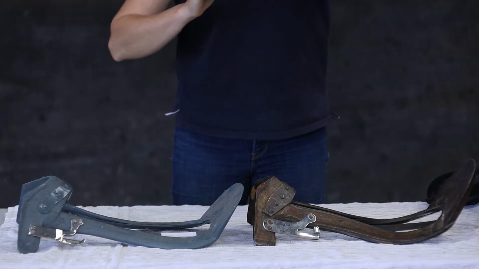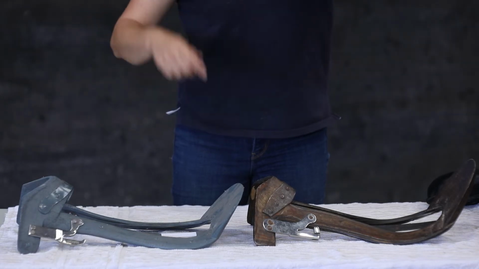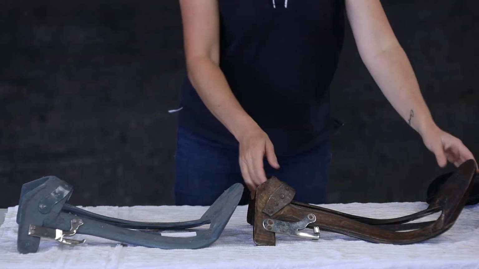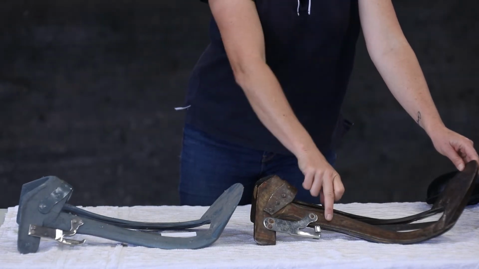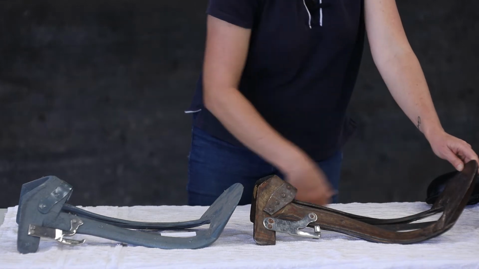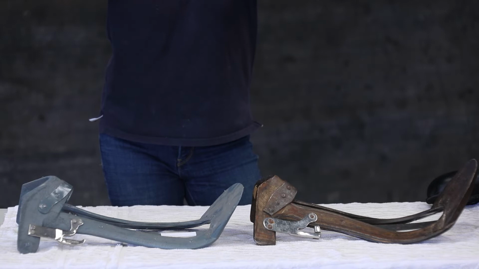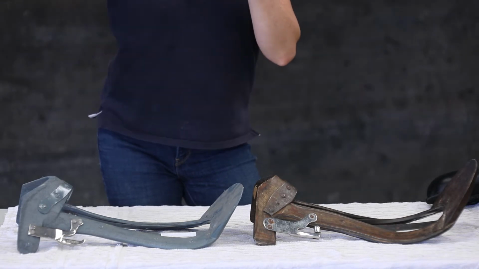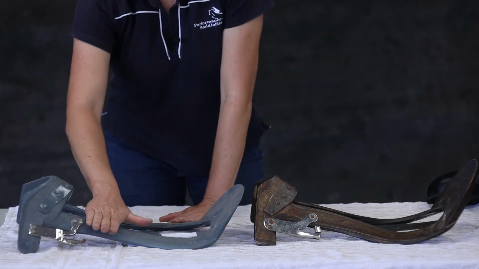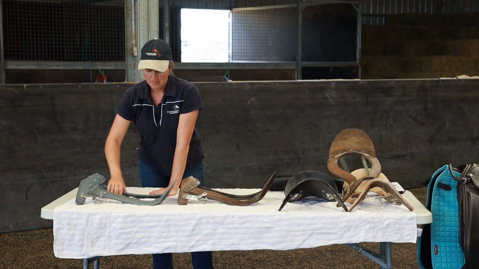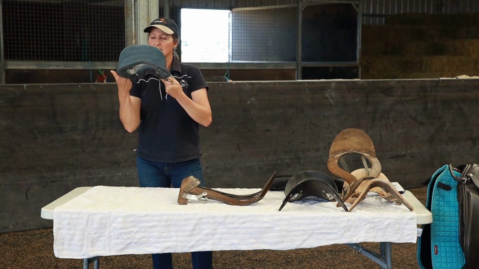So when we think back to that pressure distribution problem, we are not going to get even pressure from the front to the back of this tree, and it's going to be moving and rocking and causing tension and increased pressure through the center, as well as probably some bruising under the back. Equally, if I put this very flat, broad tree on a more thoroughbred shape, we're going to have it bridging. It's going to be touching at the front and the back, and there's going to be a gap in the middle. Apart from the fact, look how broad and flat this rail pitch here is.